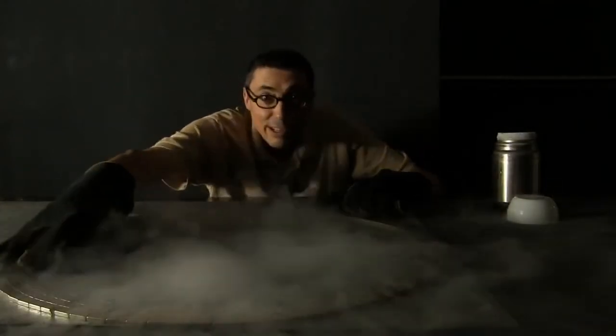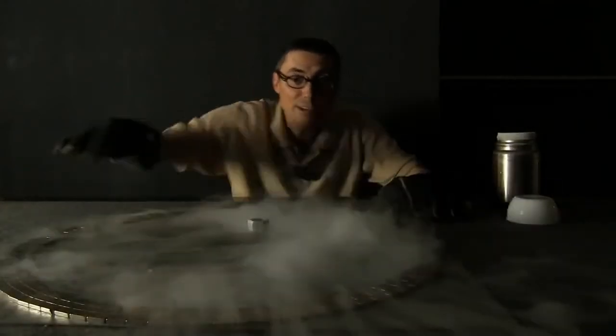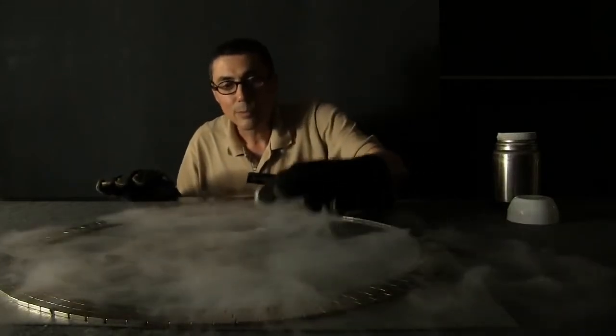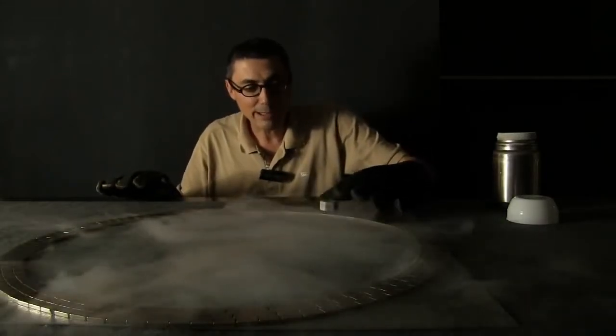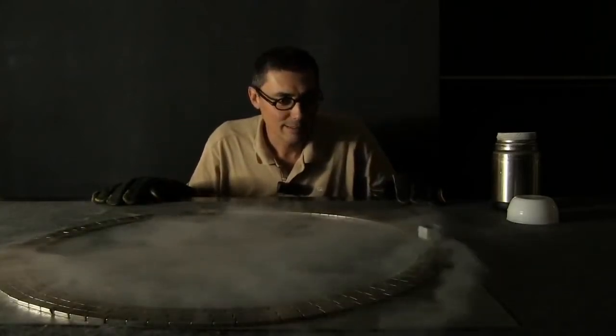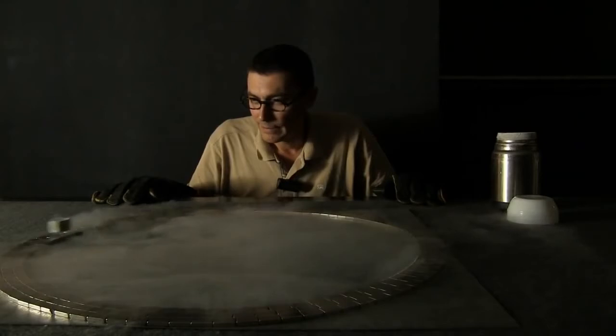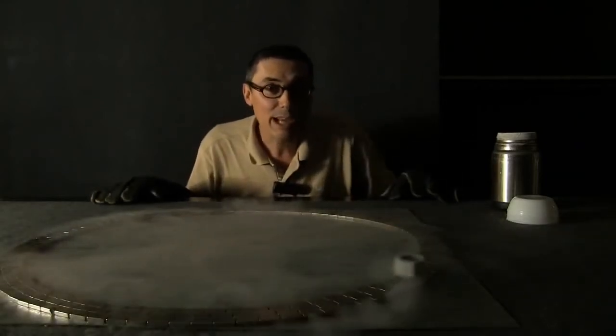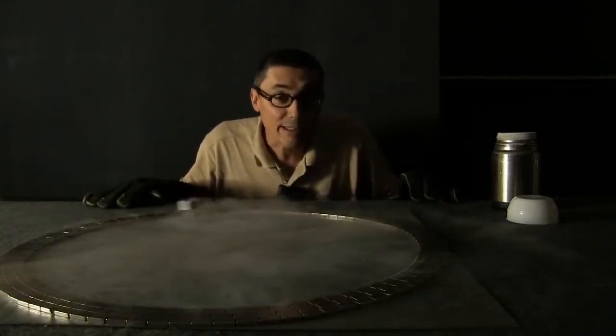What we have here is a circular track consisting of a whole bunch of magnets. We place the superconductor over the magnets and give it a push. Now, some of you may even have heard the explanation for this. It's called the Meissner effect.